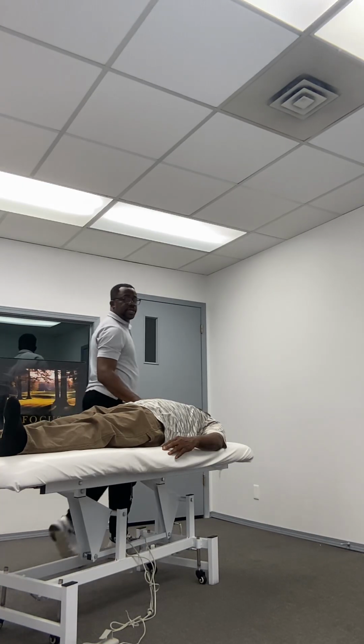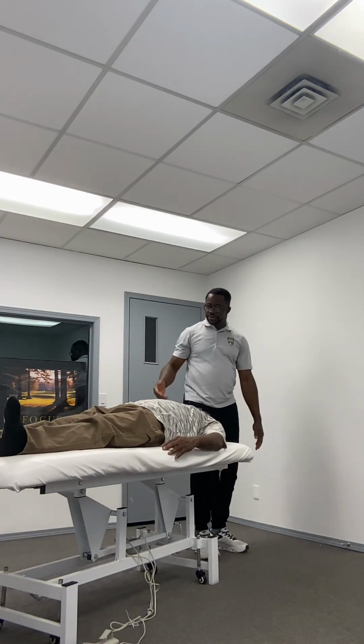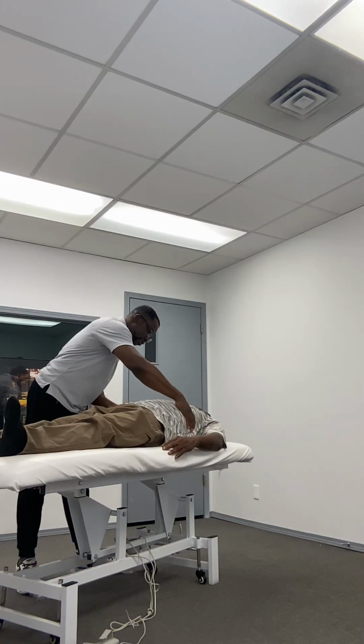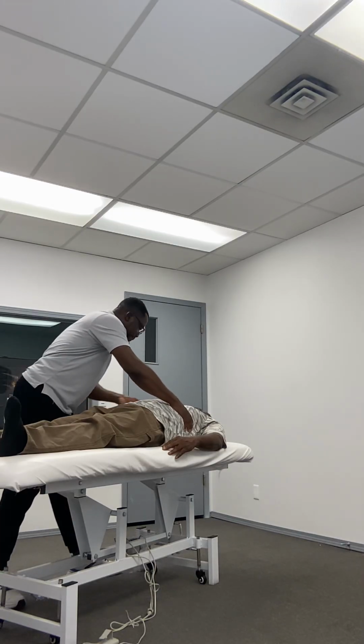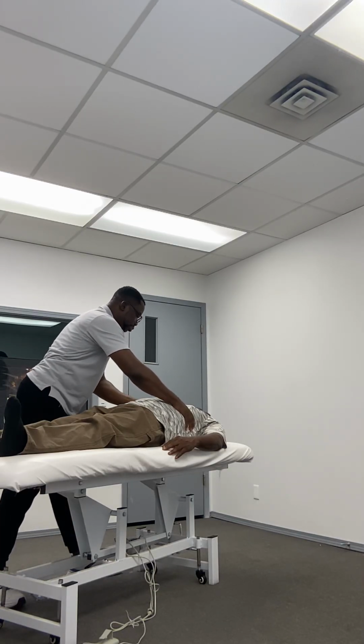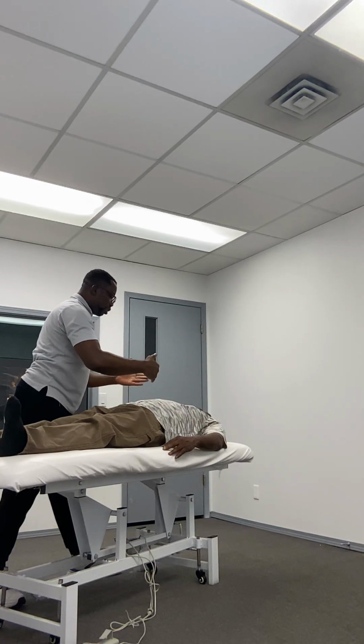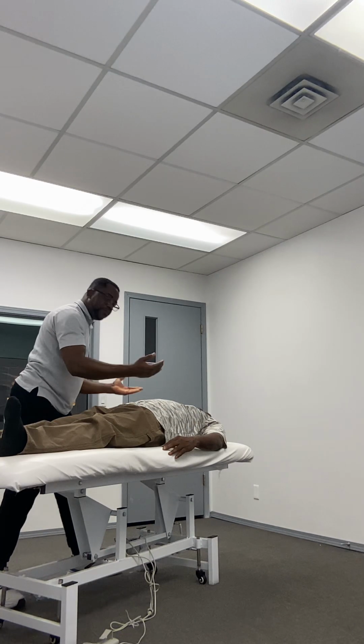So the next thing I'm going to assess is the rib cage. So I'm going to grab the lower part of the rib, lower rib cage. Then I ask my client to take a breath, breathe in and out. Just keep breathing. Don't breathe too hard, just keep breathing normal. Yeah, normal breathing. Okay. So here I'm looking for that anterior lateral movement.